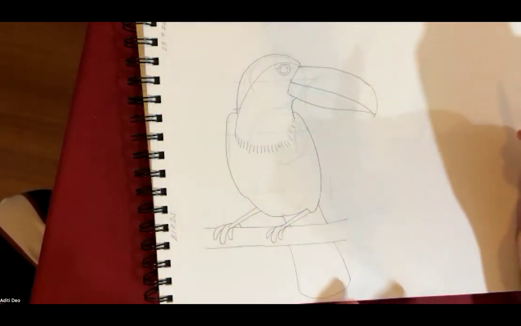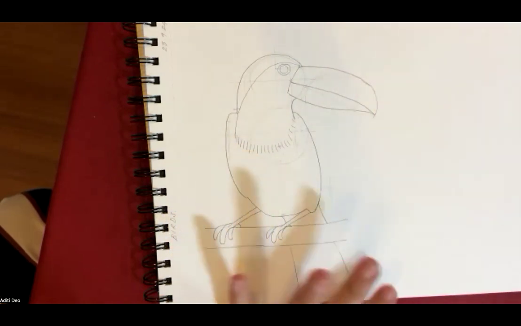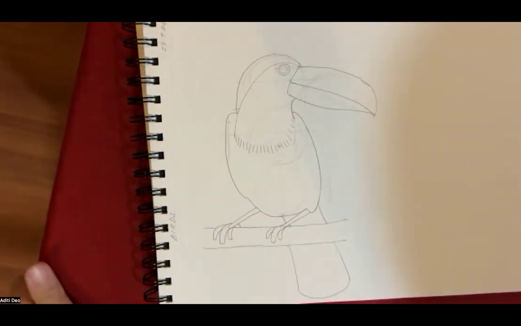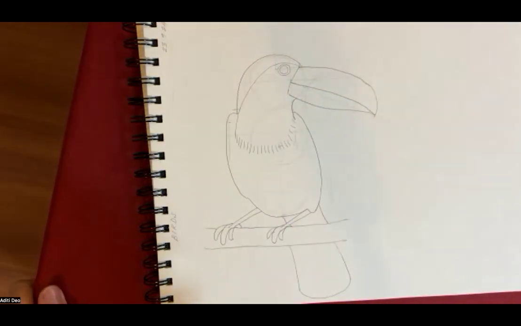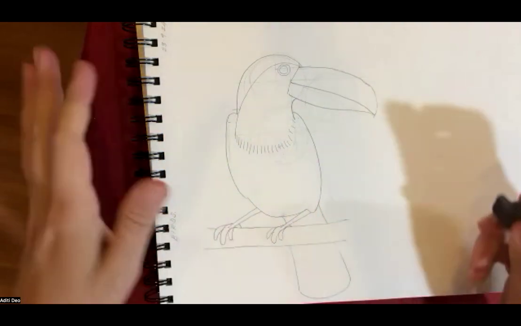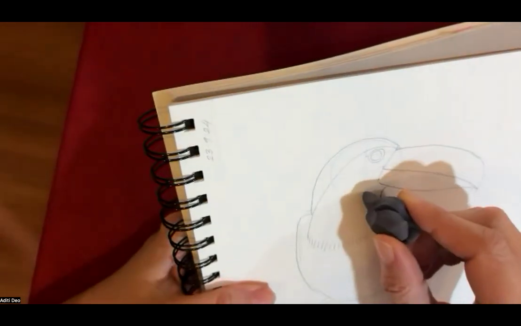Now, the best bit about this bird is the colorful beak. So before we make any more details, you can use the eraser now and erase very carefully just the guidelines.